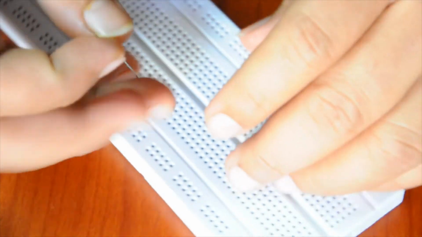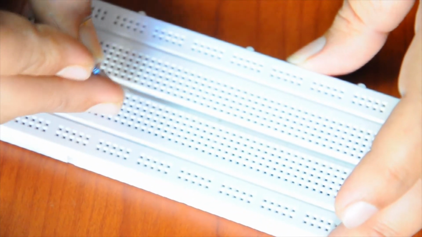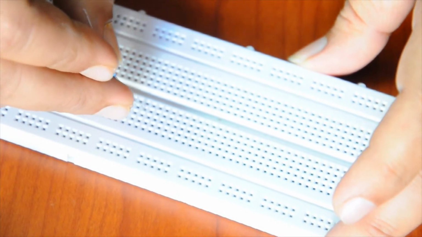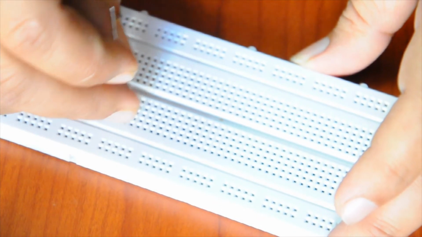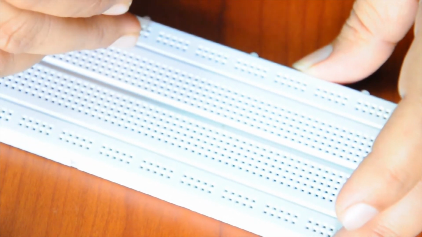Okay, now I'm connecting a resistor in this. These pins are all connected in parallel, so if you connect in this one hole, it means it is connected all the way to this. Same like this, these are the ground pins.